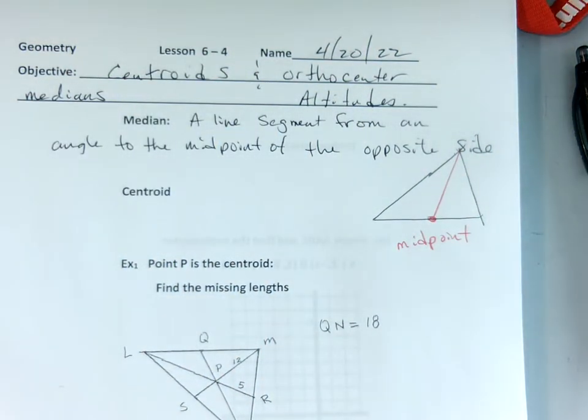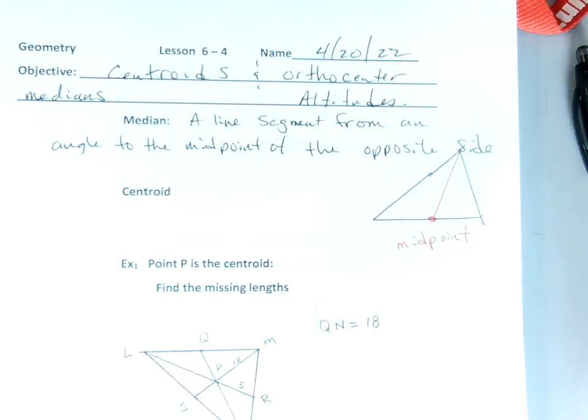There's a median. All it is is a line segment from an angle to the midpoint of the opposite side. Okay? Easy, right? Thumbs up? Seems pretty easy to me.